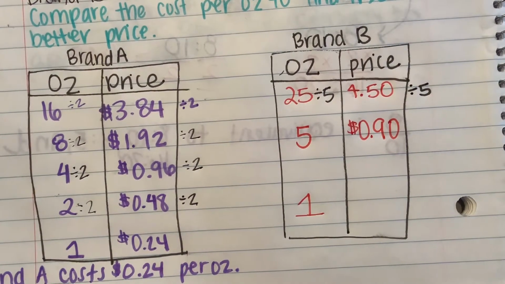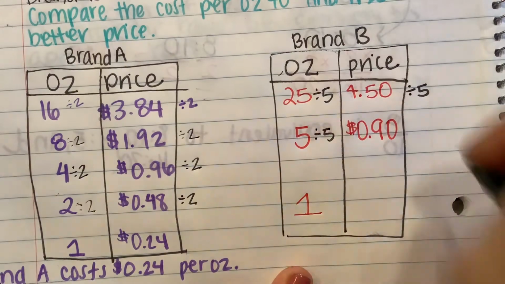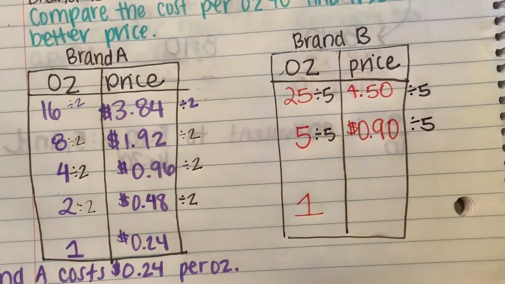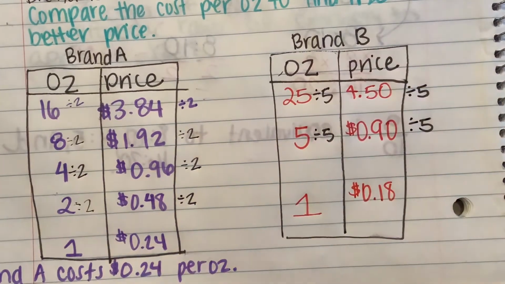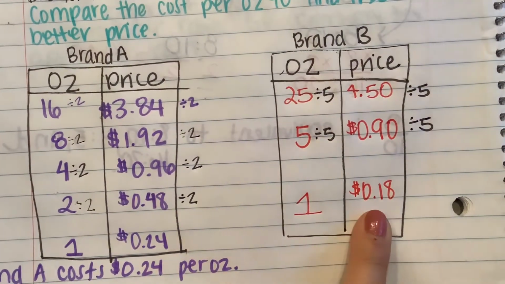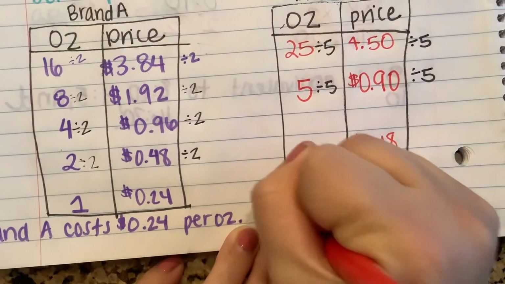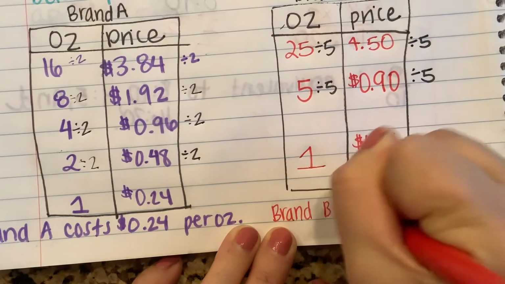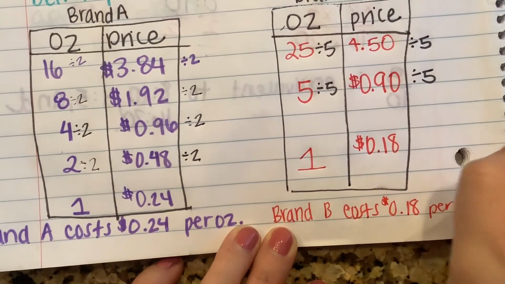Then I only need to do the process one more time to get down to 1. Divide by 5. 5 divided by 5 gives me 1. 90 cents divided by 5 gives me 18 cents. So 1 ounce is 18 cents. So I could say brand B costs 18 cents per ounce.